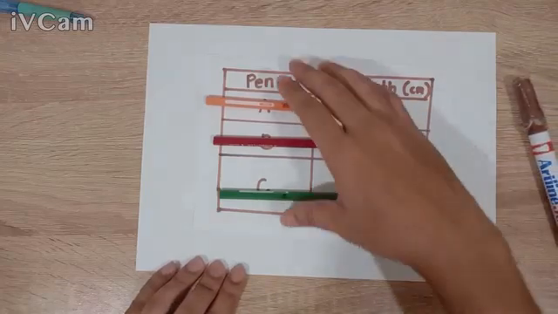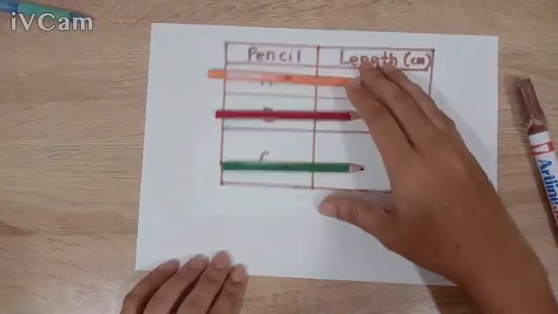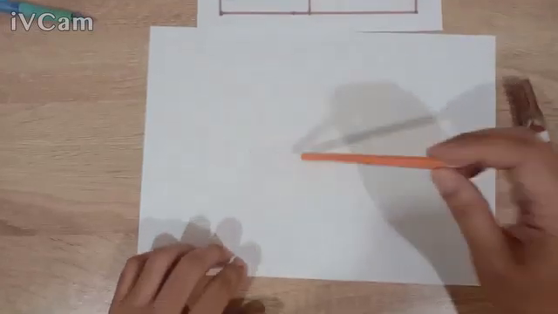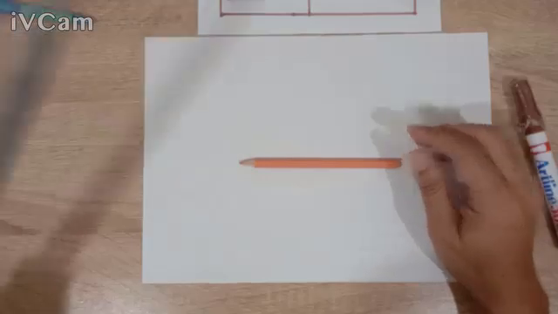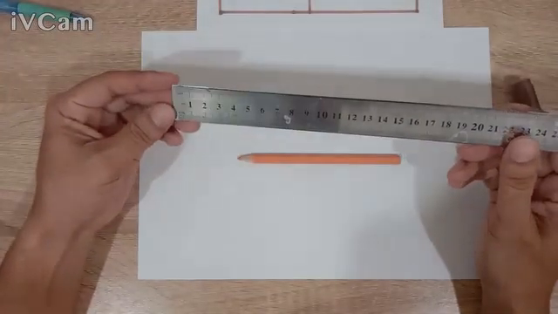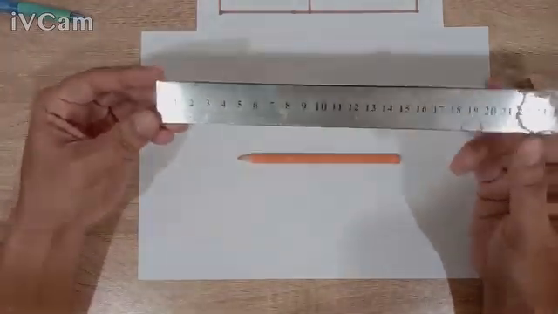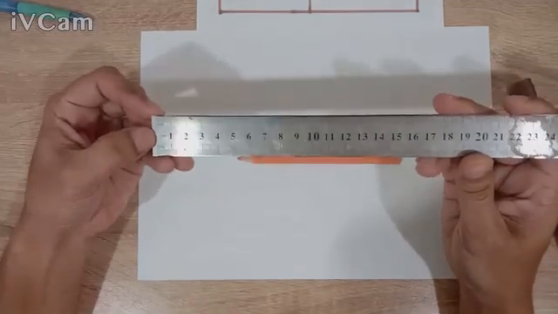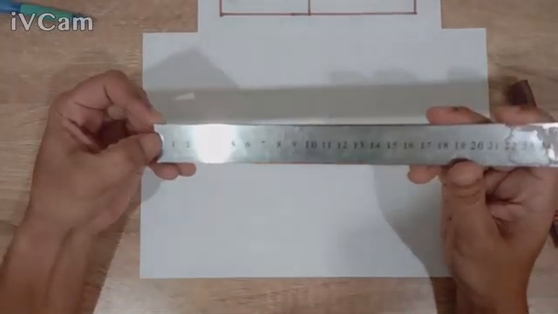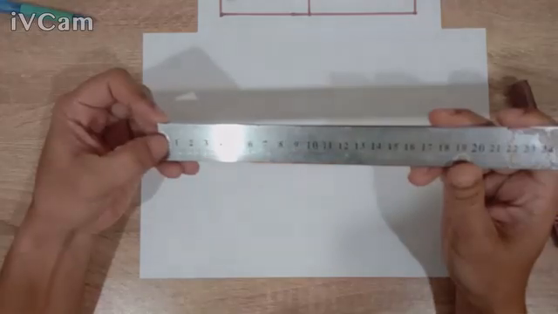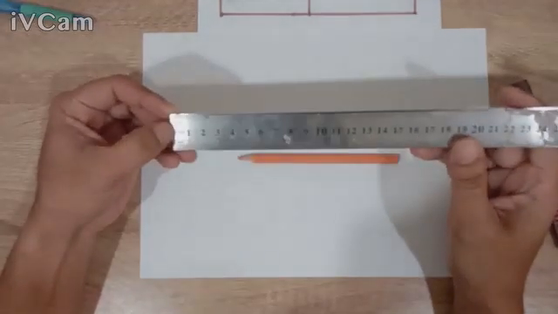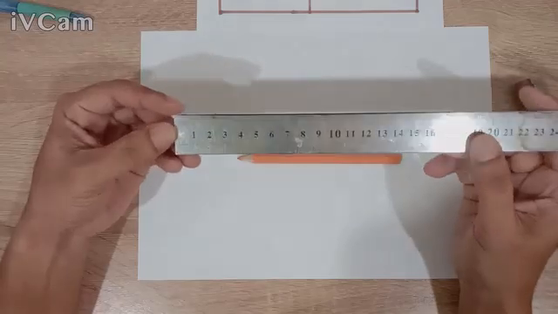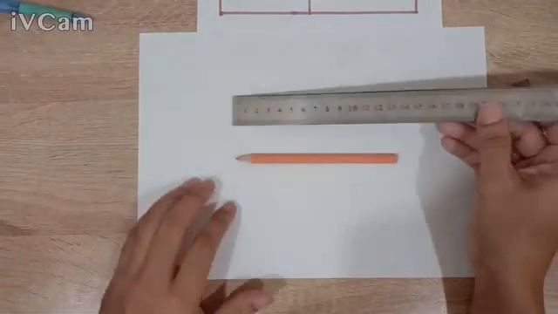Right, so this is how you're going to measure the length. First we take pencil A and put it on the table. Take your ruler and make sure your ruler has centimeter measurement. Look at the centimeter measurement unit, and ask your parents to show it to you.